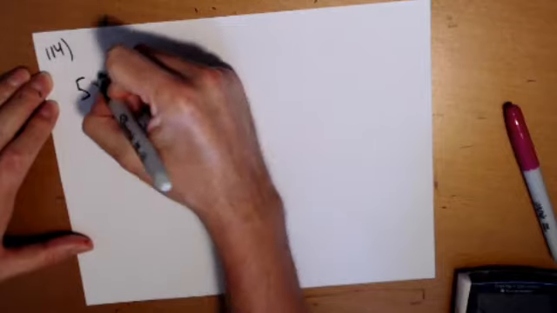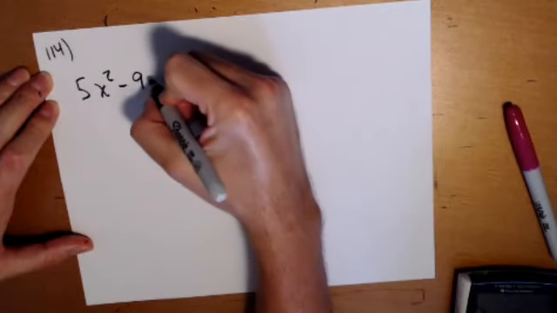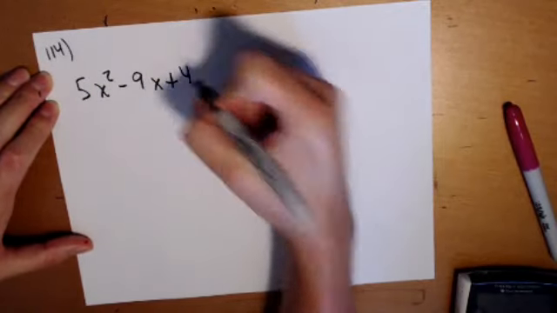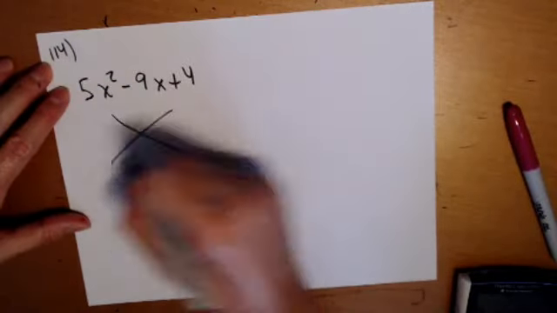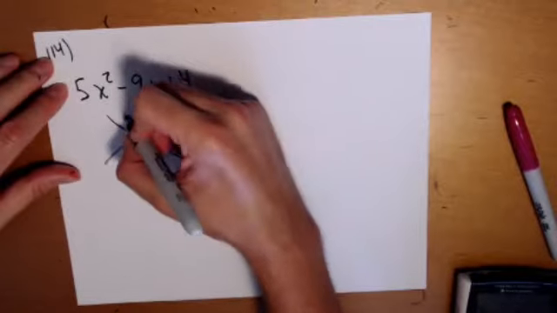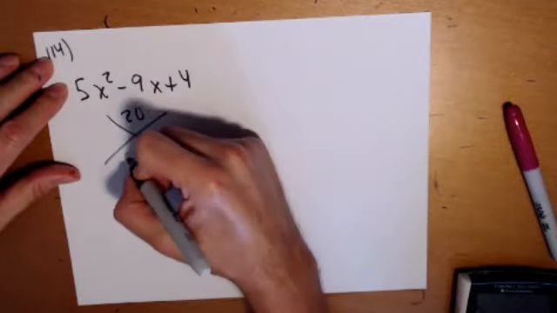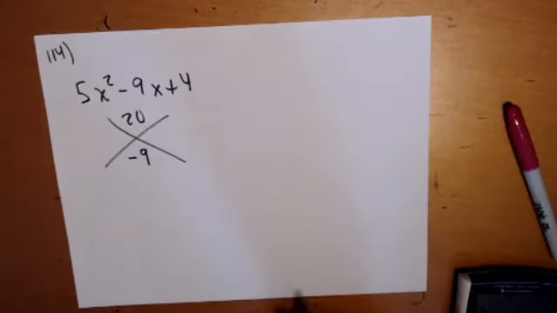We have 5. They use s. I'm going to change it to x because it doesn't matter. 5x squared minus 9x plus 4. X method. What's 5 times 4? 20. Put that number down here. -9. Okay. 20. How can I get -9?